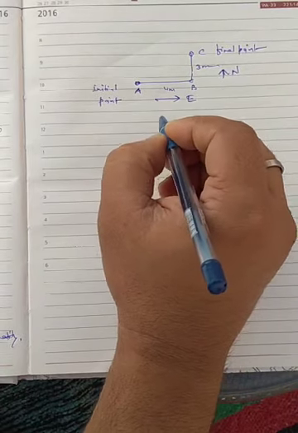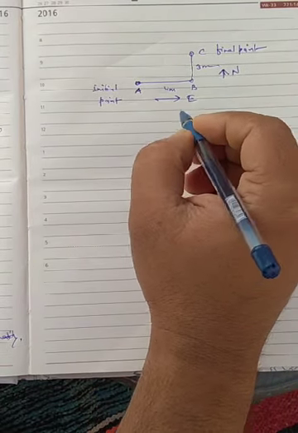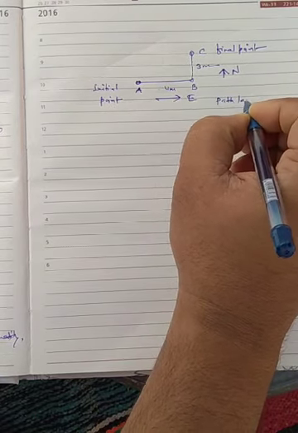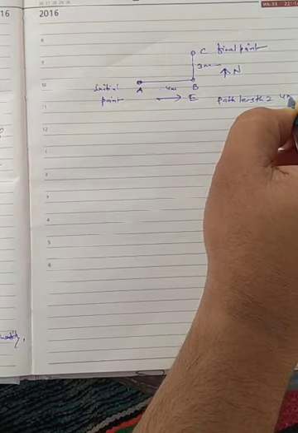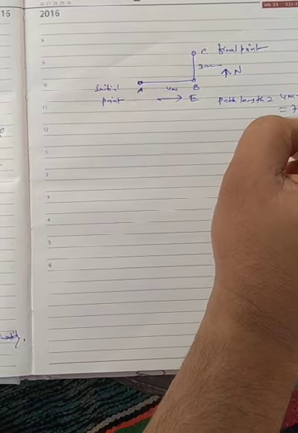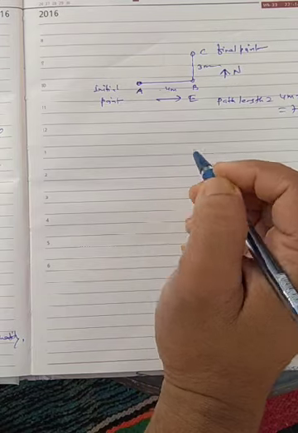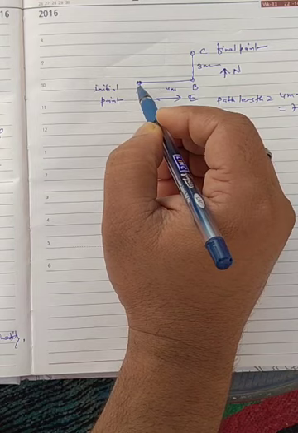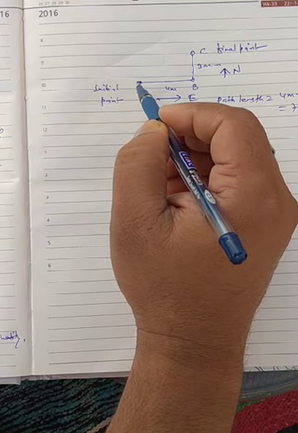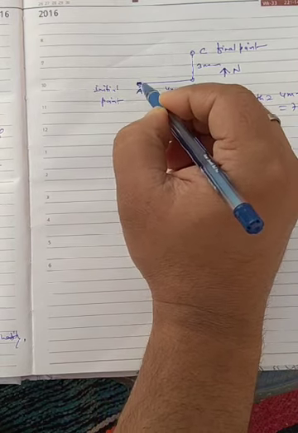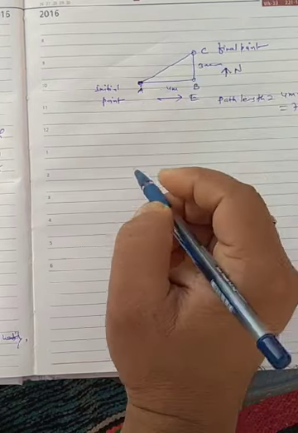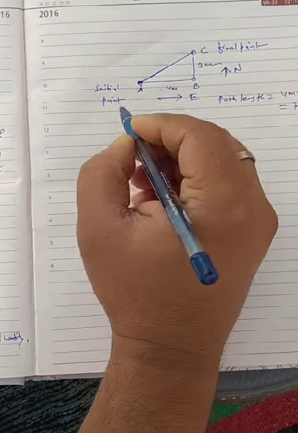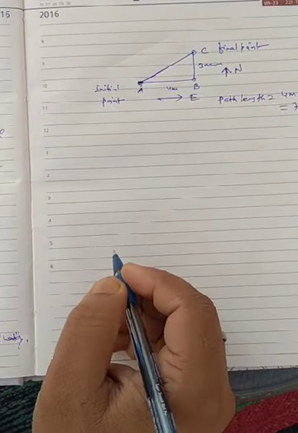So easily, as I have just discussed, the path length is 4 meter plus 3 meter, 7 meter. Okay, but what will be the displacement between initial and final? We will say the shortest distance traveled. So A to C is the shortest distance traveled between the initial and final point.